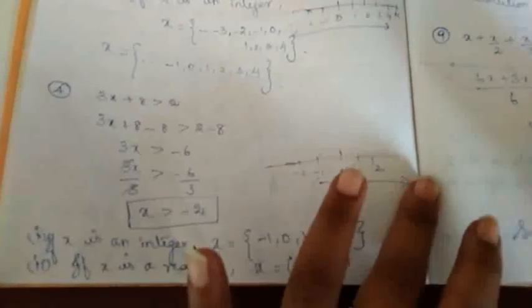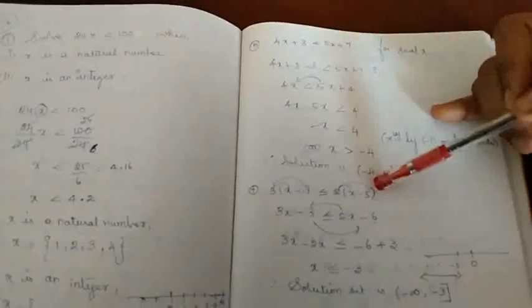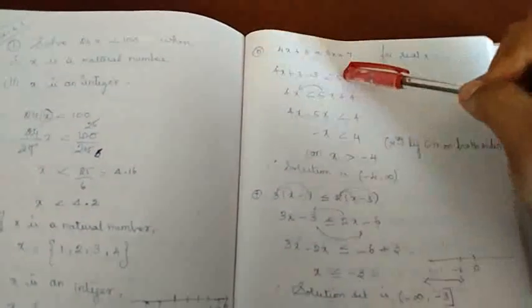Because it is strictly greater than minus 2, which means this side of the number line, right? Hope you people recalled how to solve a linear inequality. Next, we have seen a few problems like this where we have the variable on both sides of the inequality. This is also the same way. Bring all the like terms to one side and perform your action.